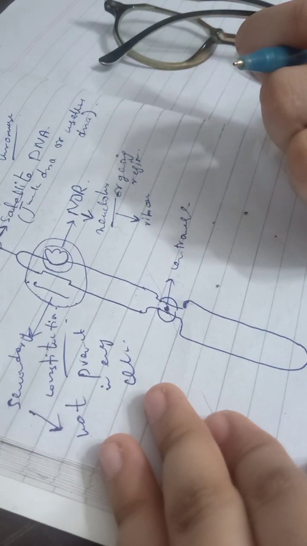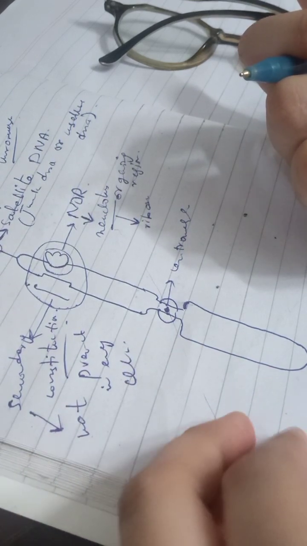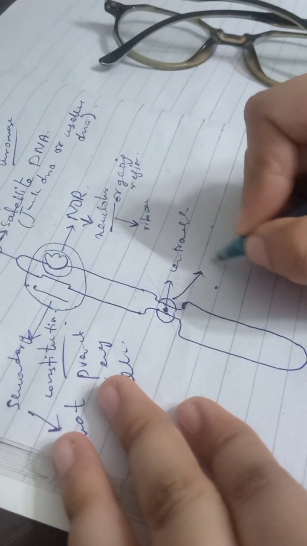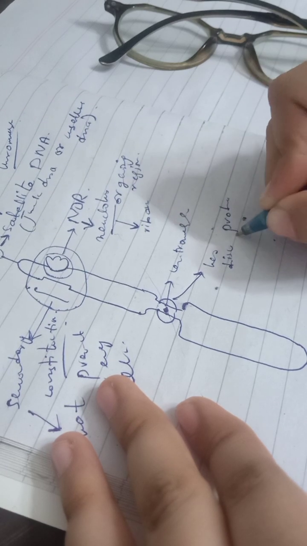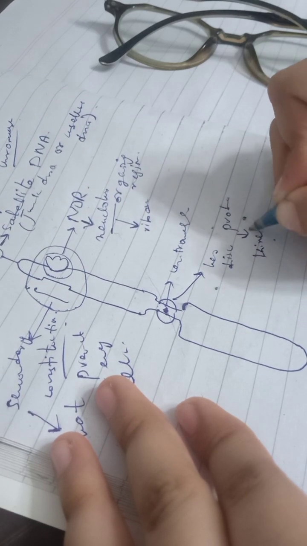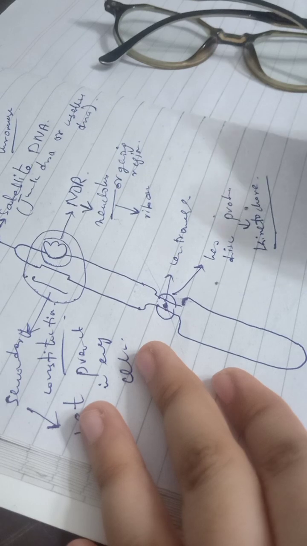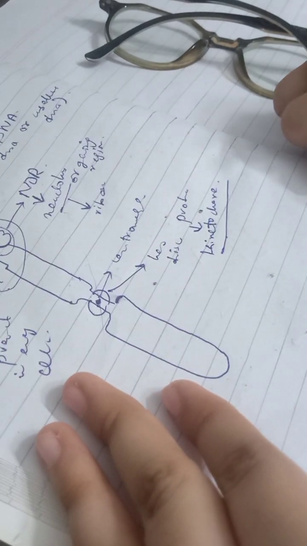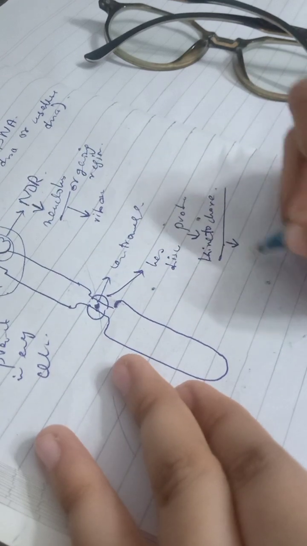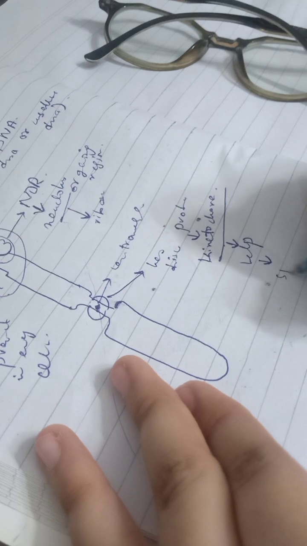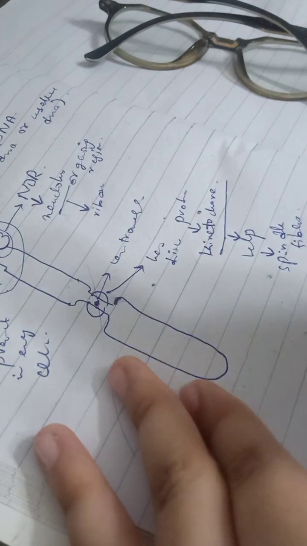Now you will ask, what is the kinetochore? The centromere has a disc-shaped protein known as the kinetochore. What is the work of the kinetochore? Why is it present? The kinetochore helps to attach to spindle fibers.